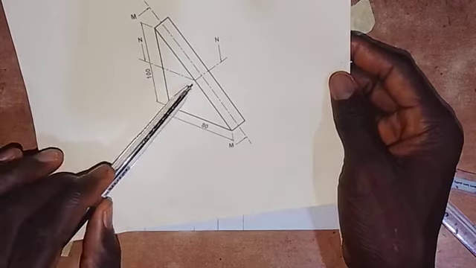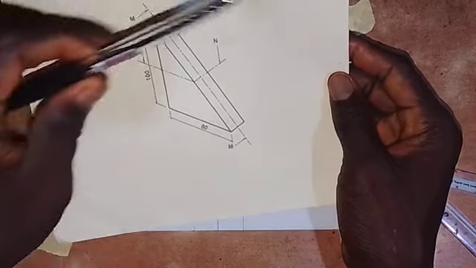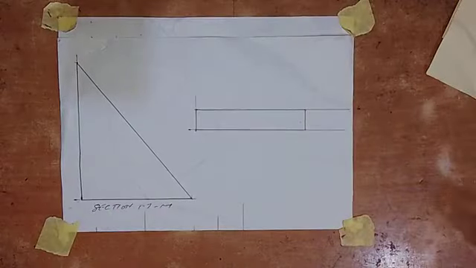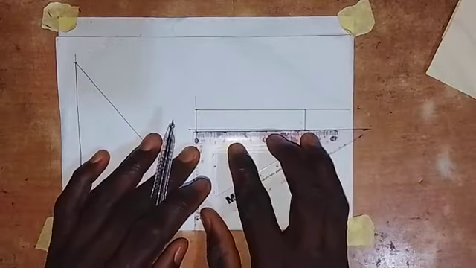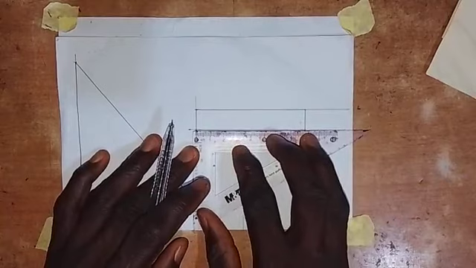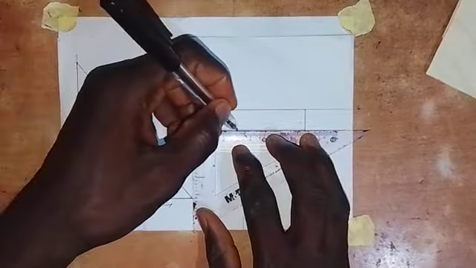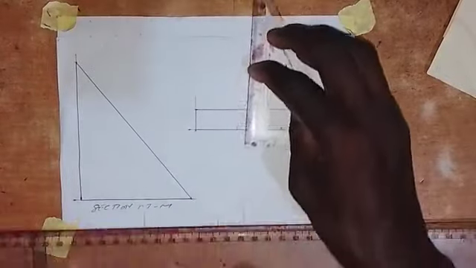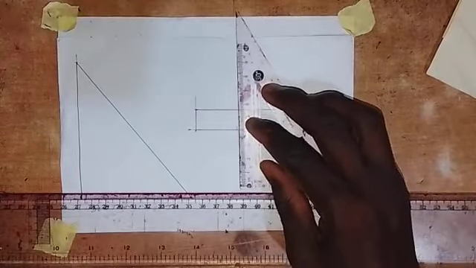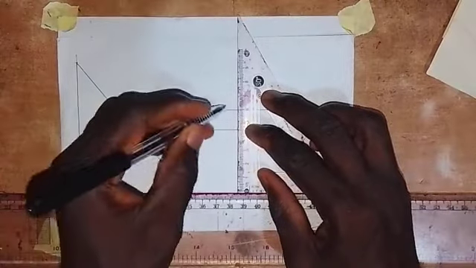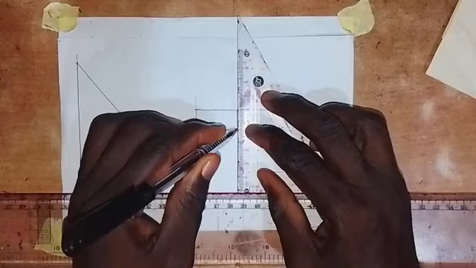This part is cut off, so we take a measurement of 30 millimeters from this end forward. Here we draw a vertical line within this space, from here to here. So here we have this.